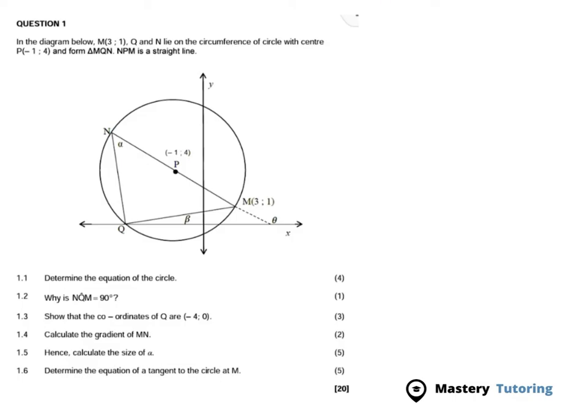Now, in the diagram below, M and N lie on the circumference of the circle, as we can see them. This statement means that any point that is along the circle, we say that it lies on the circumference of the circle. So if I put a point here, and another one there, as long as these points are on the circle itself, we say they lie on the circumference of the circle.